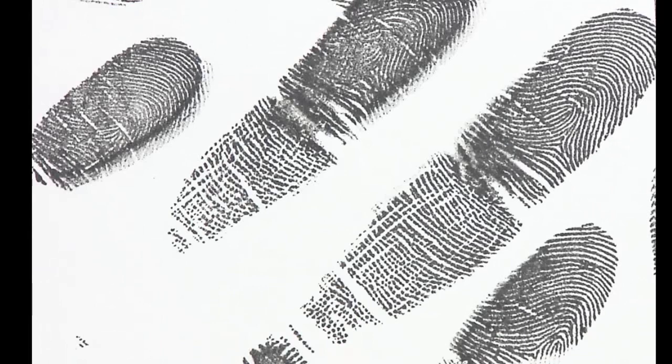Okay, this is a little more interesting. Do you recognize the radial loop? Okay, the radial loop is the left index finger. This is the left hand, and these are the ulnar loops. This possibly could be a tented arch here.